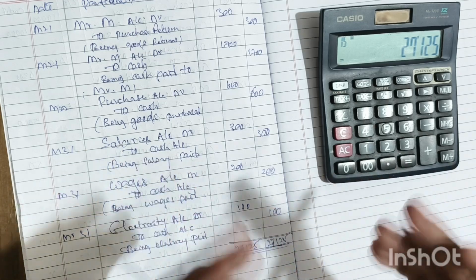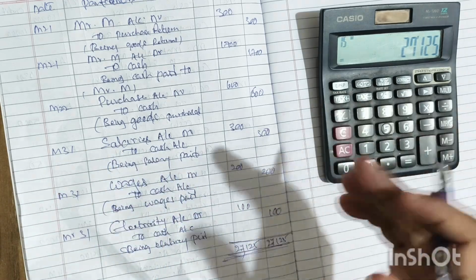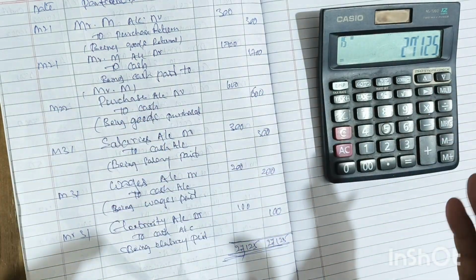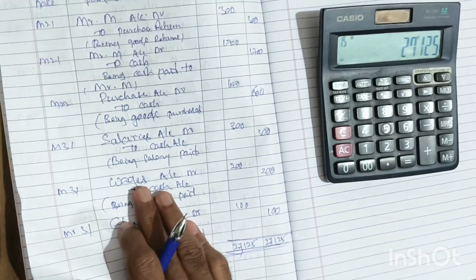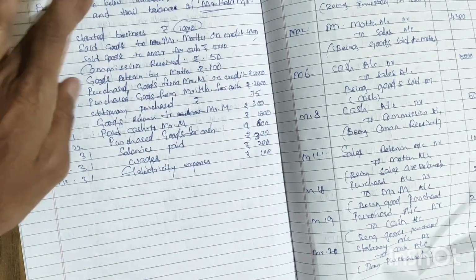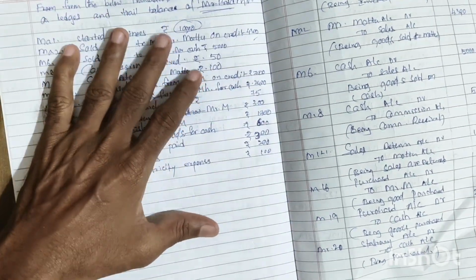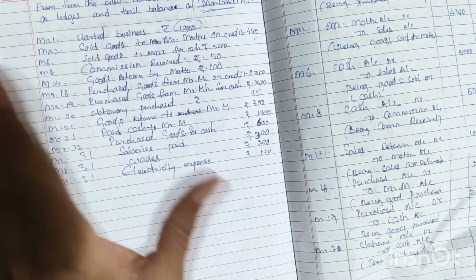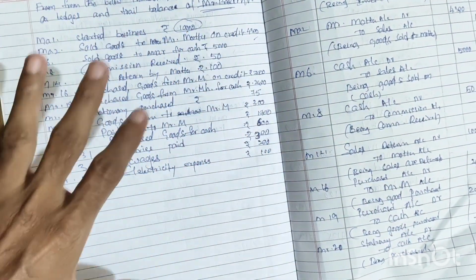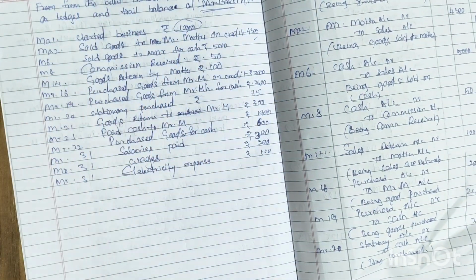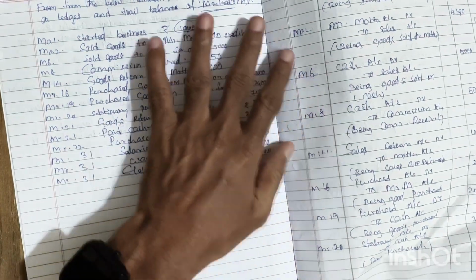and then ultimately your trial balance will not tally. If the trial balance does not tally, then you can't proceed with preparing the financial accounts, that is the profit and loss account. With this example, all the transactions given here we have recorded as per the rules: identifying, analyzing, recording, right? That is accounting, right?